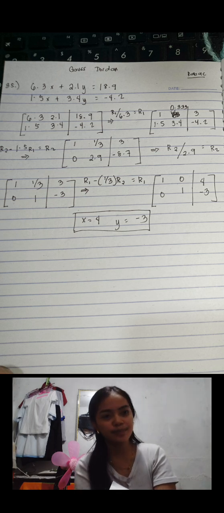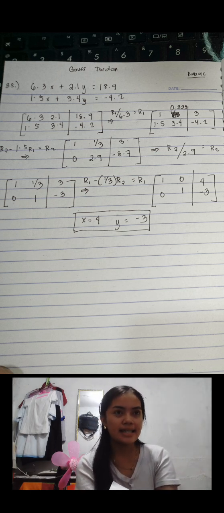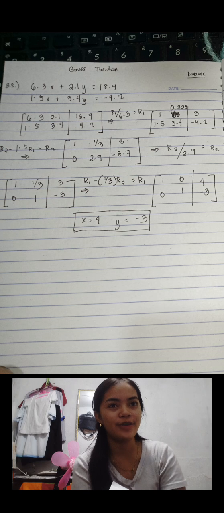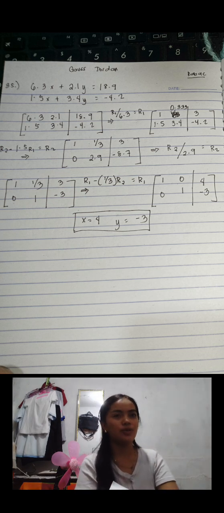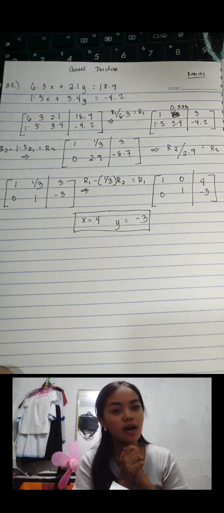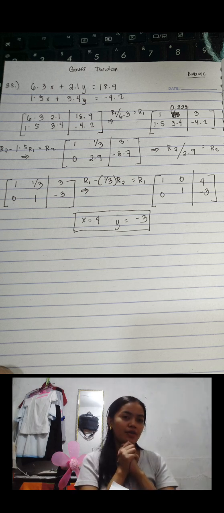Our x and y are the constants found on the very last side, which are 4 and negative 3. So x is equal to 4 and y is equal to negative 3. That is how we solve this item using the Gauss-Jordan method.